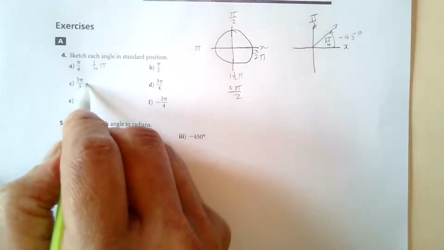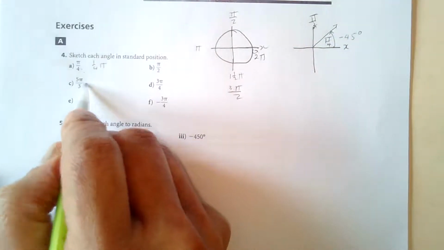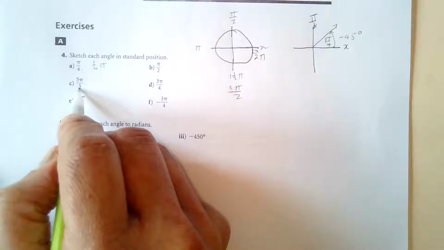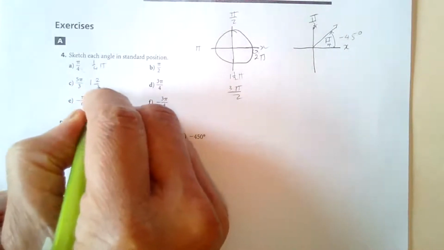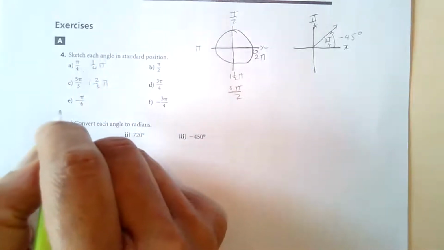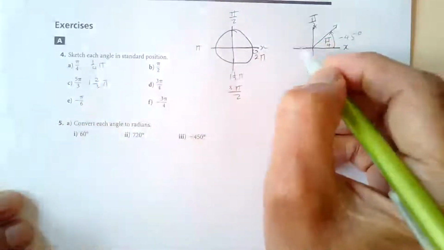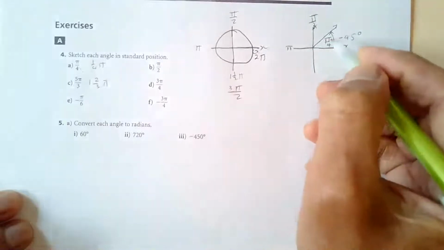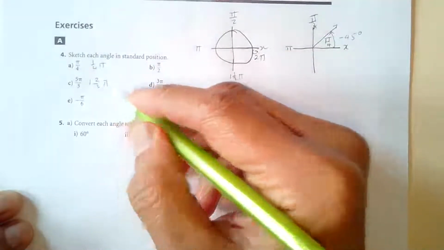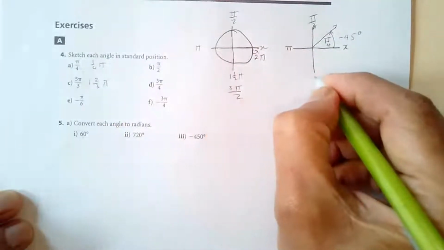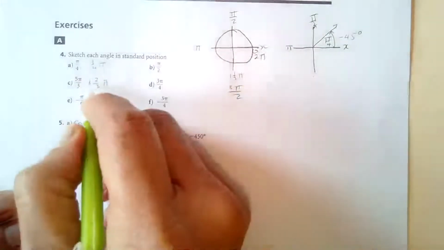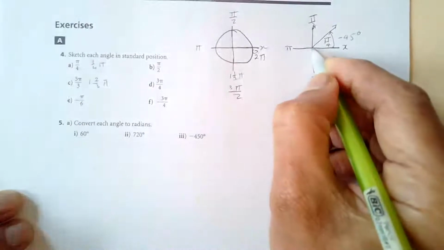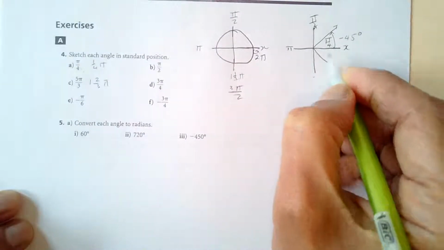Now, 5/3 pi, no, this is just a little more, this is 1 2/3 pi. So 1 2/3 pi, this is 1 pi here. Now, down here is 1.5 pi. So 1 2/3 pi would be over here.